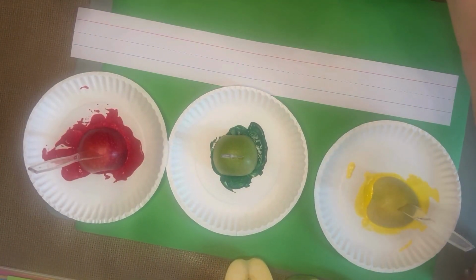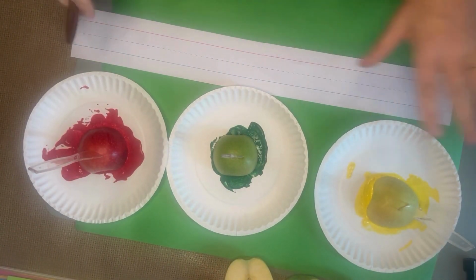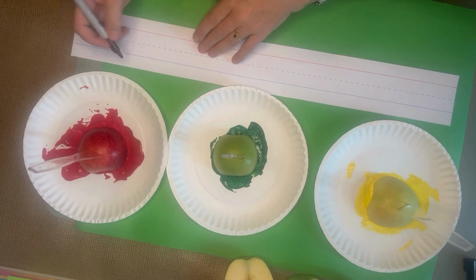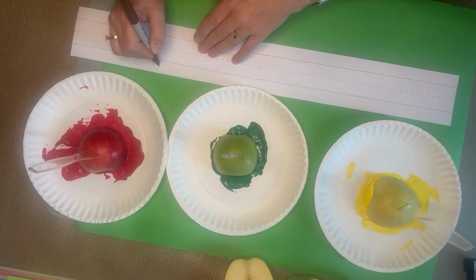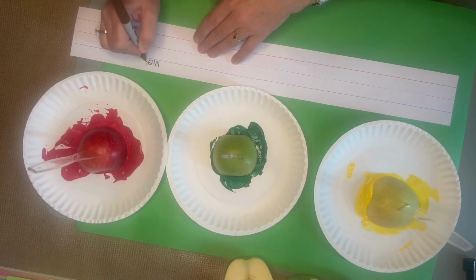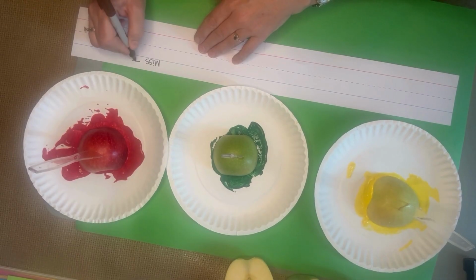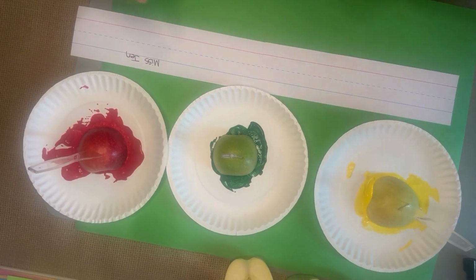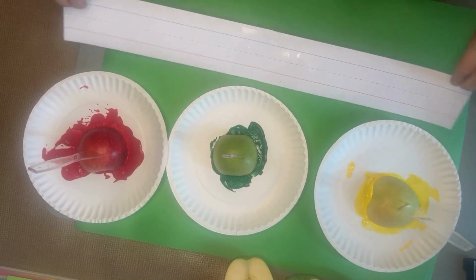Now from this point on, for this lesson, you're not going to see me. You're only going to hear me. So what I do first is I have the kids write their name on the back of the sentence strip they're going to use before they begin painting, because otherwise we will forget, and then we won't be able to figure out whose is whose. And then I'm going to flip it over.